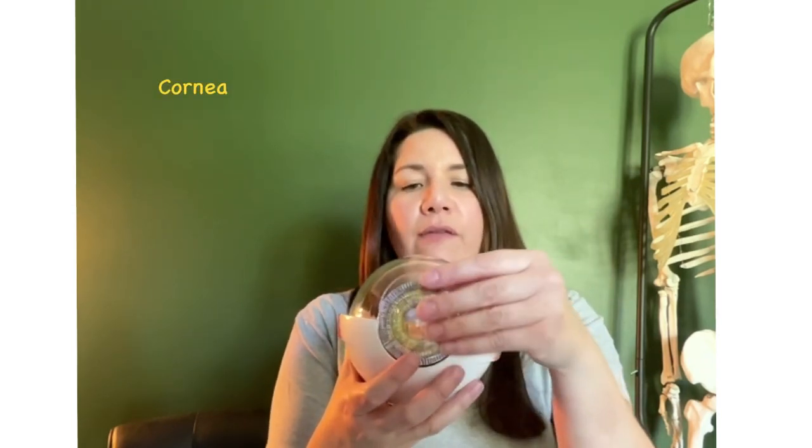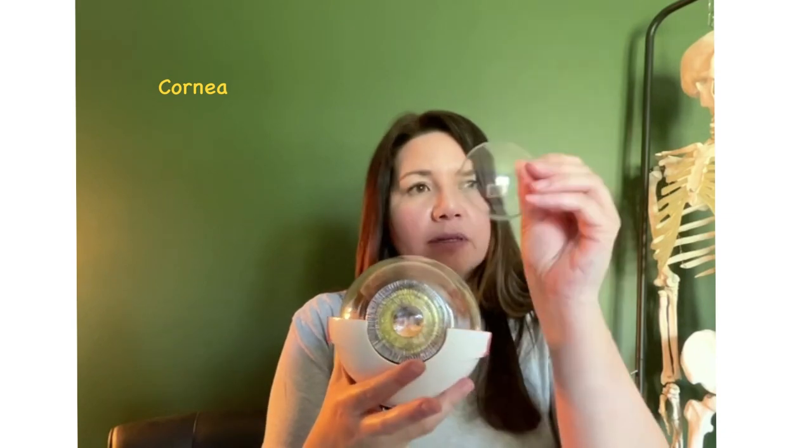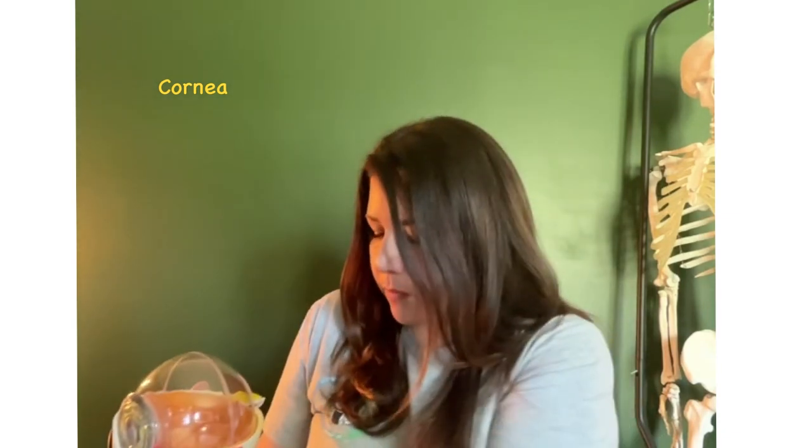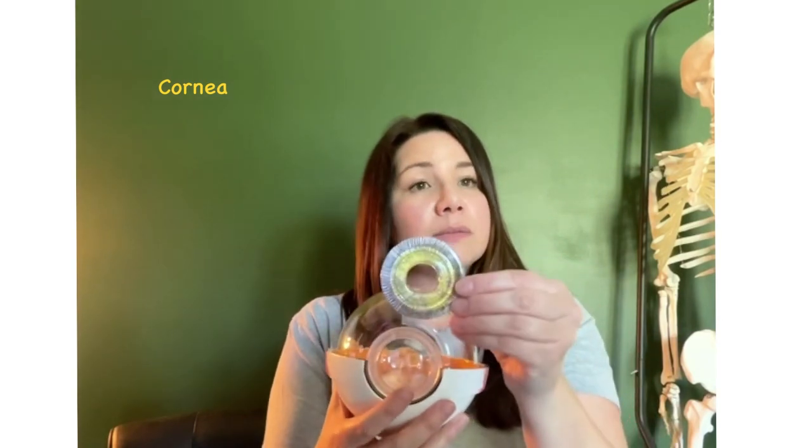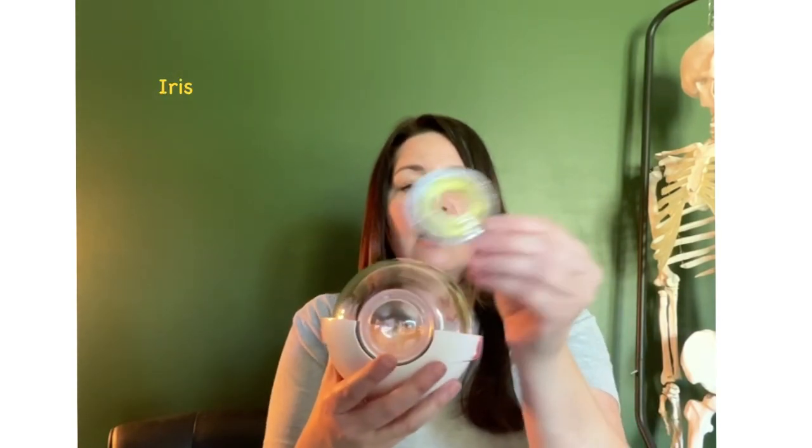All right, so we pull this model in half, okay? And then we're going to take a look in here. So here we have the cornea. We already went through that, so that protects the front of the eye. We have the cornea, which is the clear portion that we can see right through. And then we have the iris, which is the colored portion of the eye. Right in the middle of the iris is where the pupil would be.